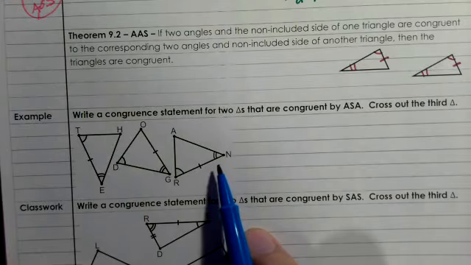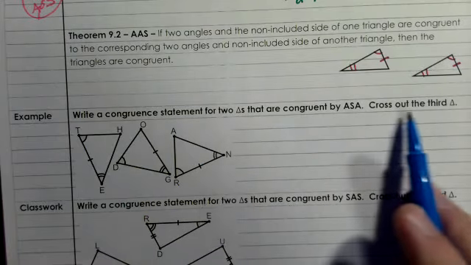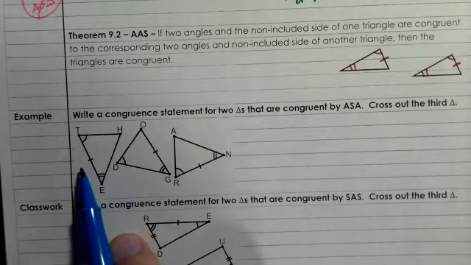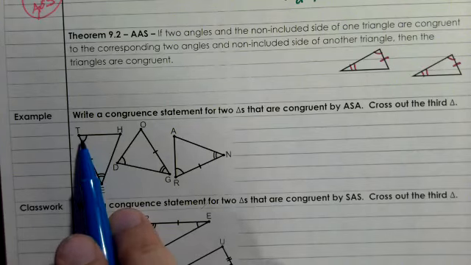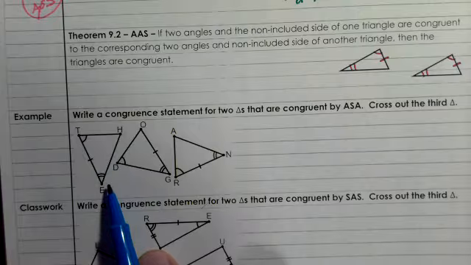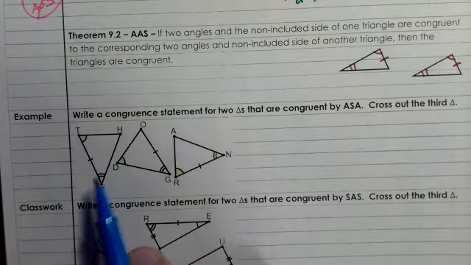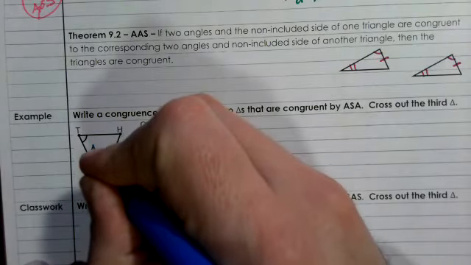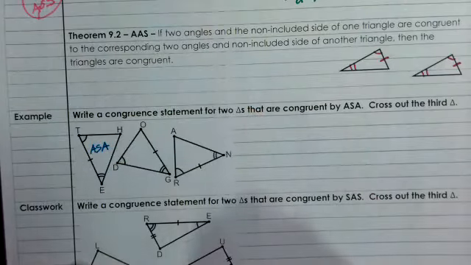So if I'm looking at these two, I want to try to figure out who's going to be congruent by angle, side, angle, and we're going to cross out the third. So if I look at this one, I've got an angle and a side and an angle as I'm kind of moving counterclockwise around, and it works the same way clockwise. Angle, side, angle. So this is a good angle, side, angle triangle.